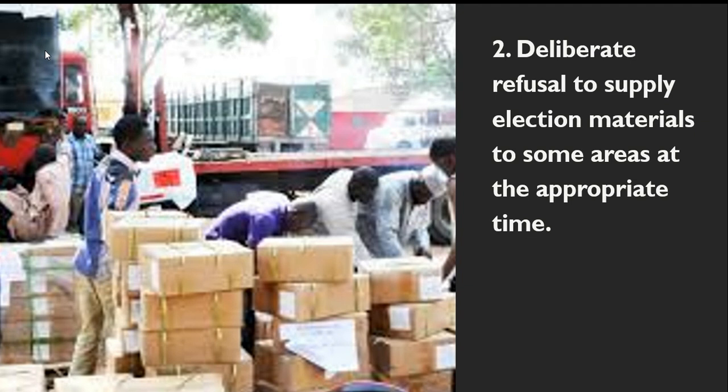And it is done in a targeted area, maybe an area they target that the opposition party will win. They will deliberately refuse to supply them election materials on time. By the time they will now get there, many people who came to vote might have left the venue.